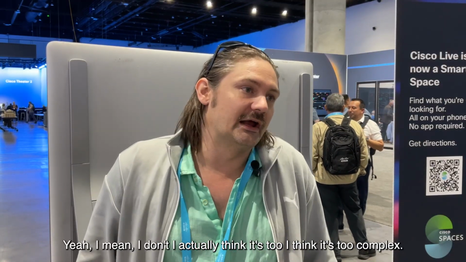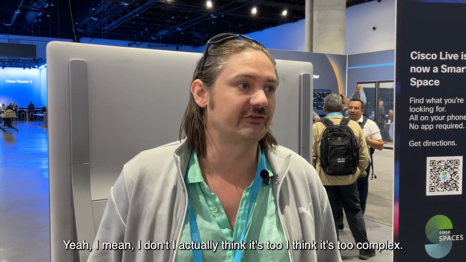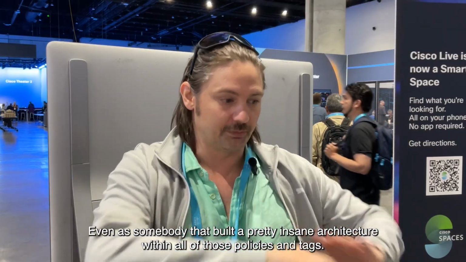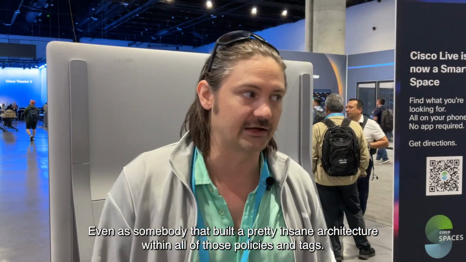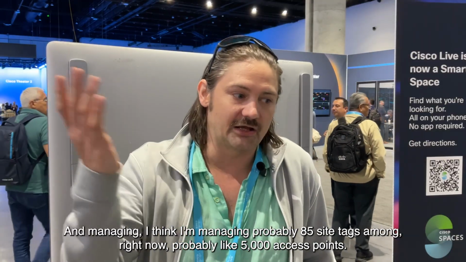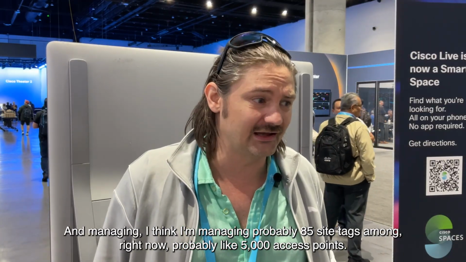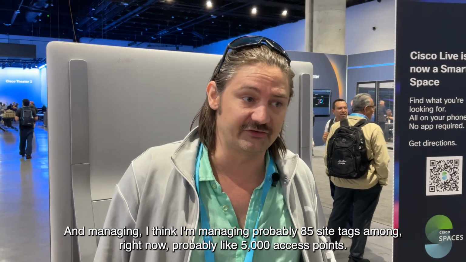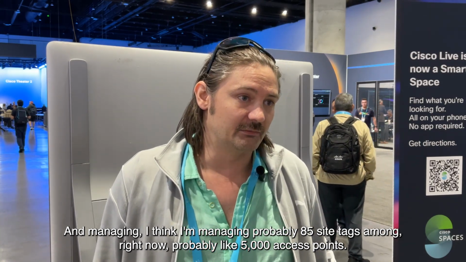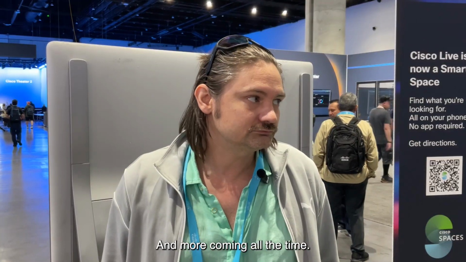Yeah, I actually think it's too complex. Even as somebody that built a pretty insane architecture within all of those policies and tags, and I think I'm managing probably 85 site tags among right now probably like 5,000 access points, and more coming all the time.